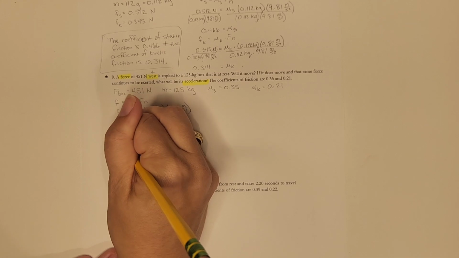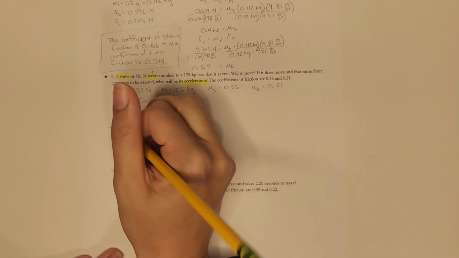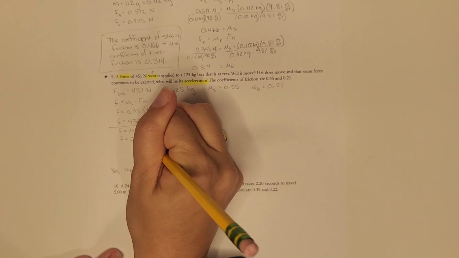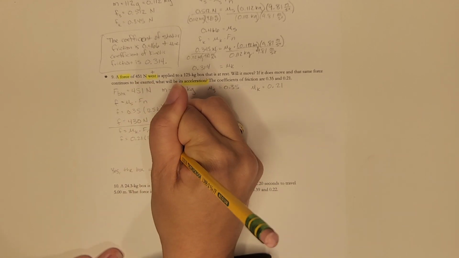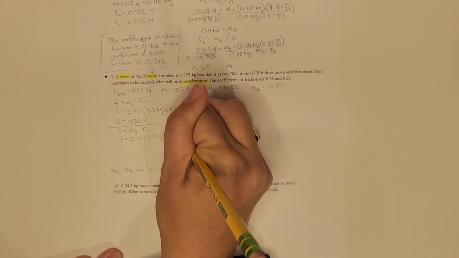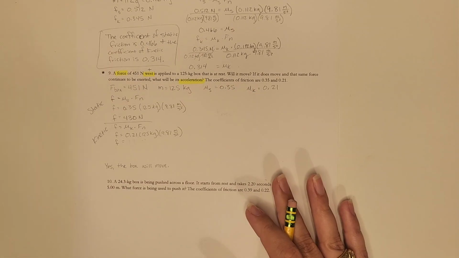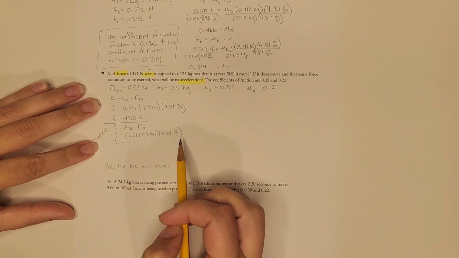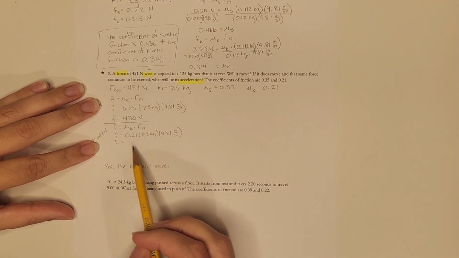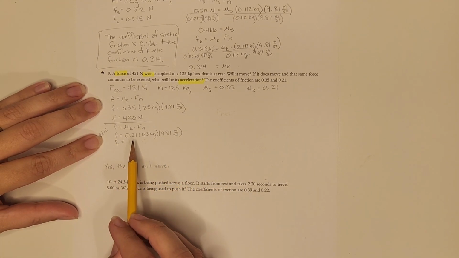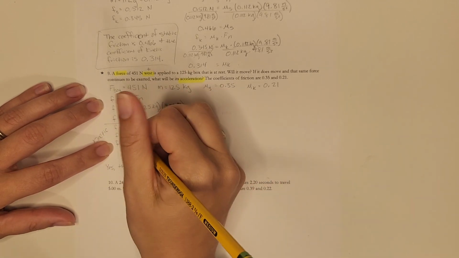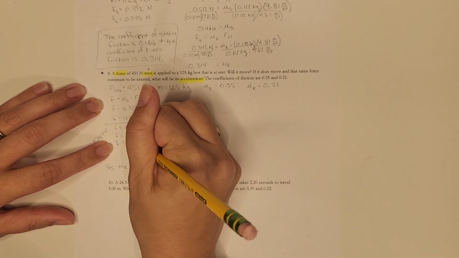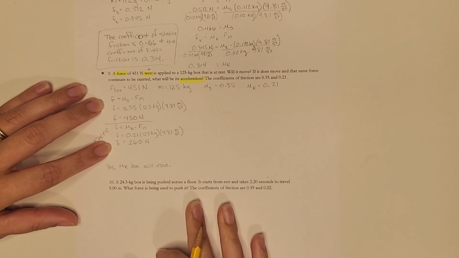F equals 0.21 this time, and again 125 kilograms and 9.81 meters per second squared. When I multiply these out, I get 258, which needs to be rounded to two significant figures. So the force required to continue moving the box is 260 newtons.